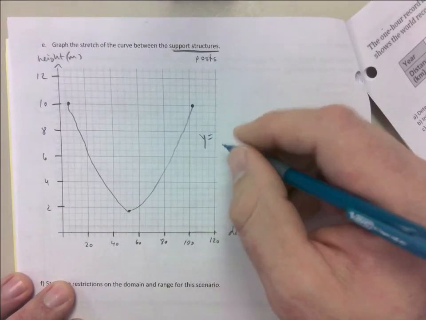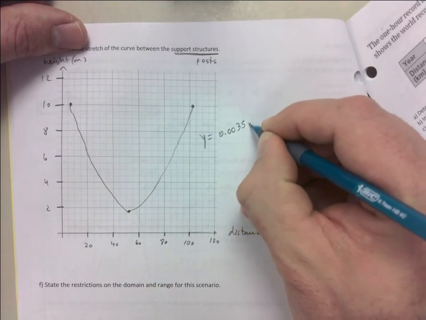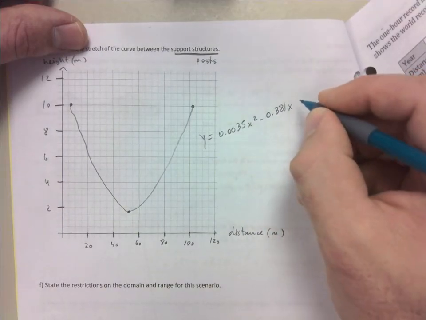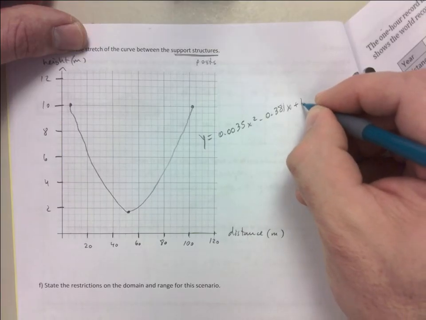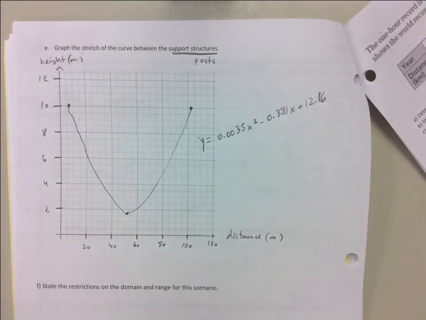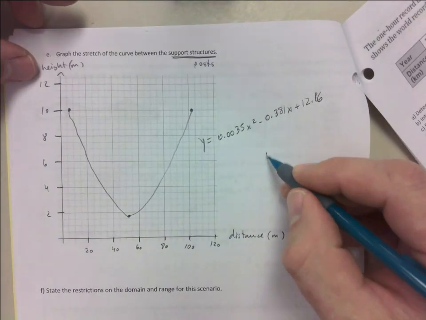Don't forget your equation. For the domain and range, it goes below there, but I'm going to do that right here.